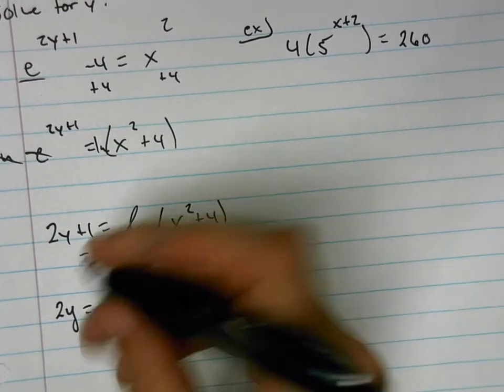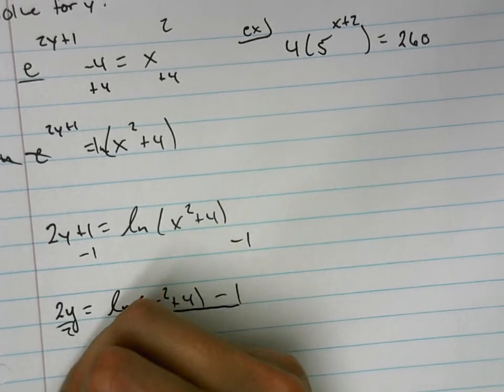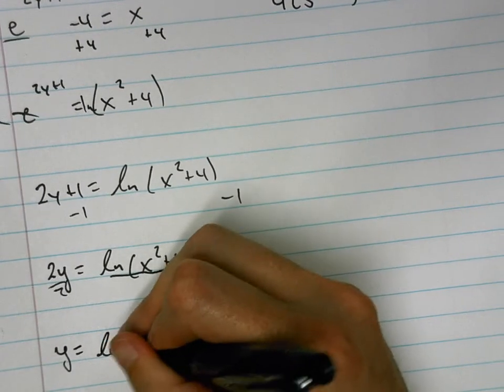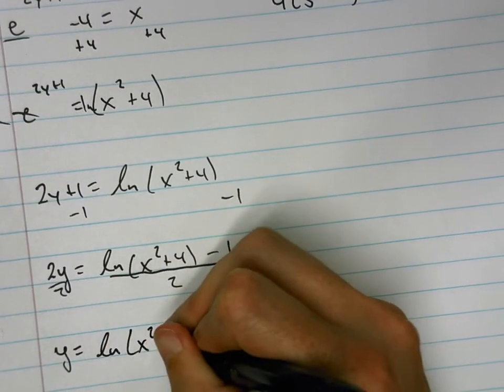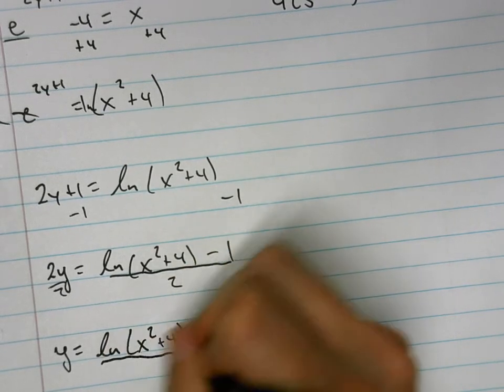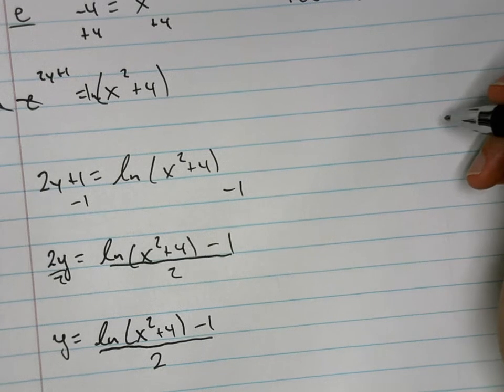And then divide both sides by 2 to get y equals ln of x squared plus 4, minus 1, all divided by 2. So here's our final answer for that example.